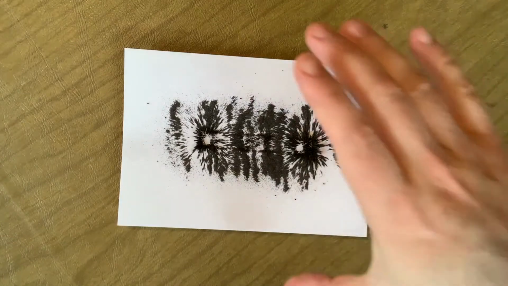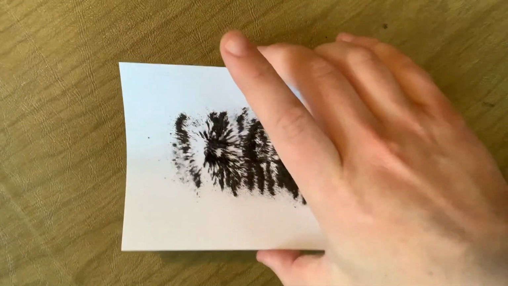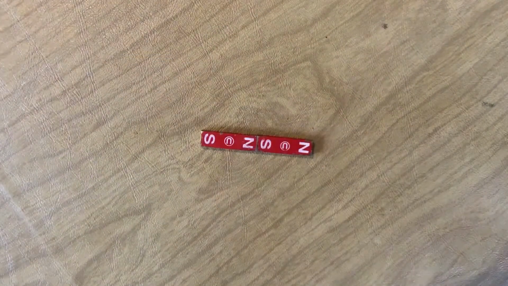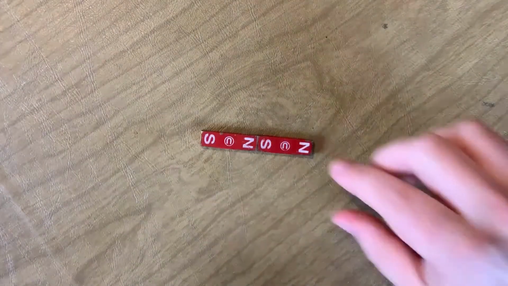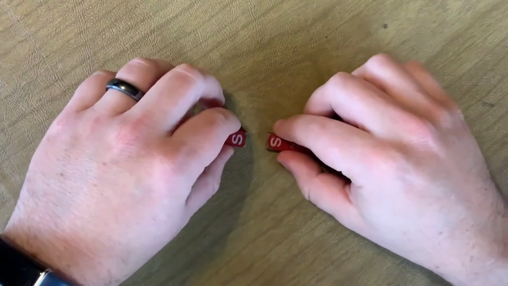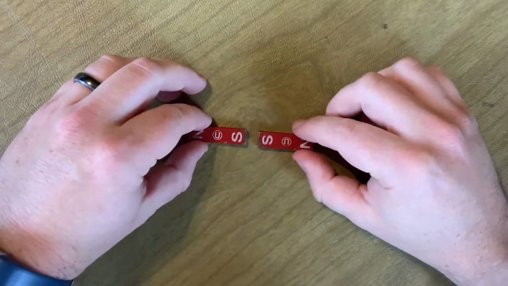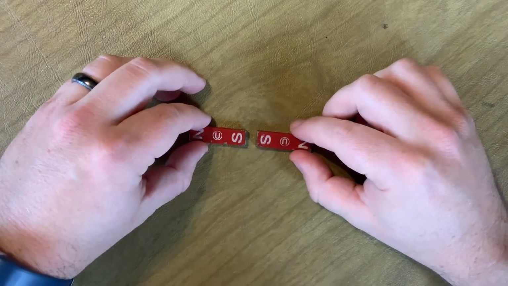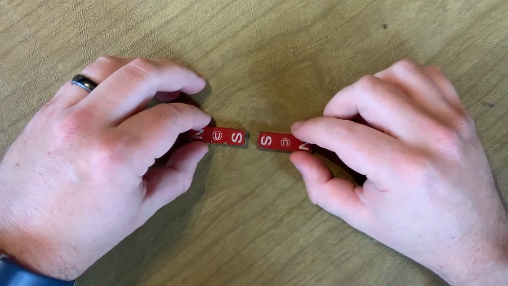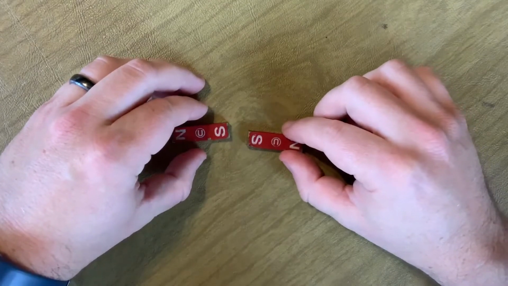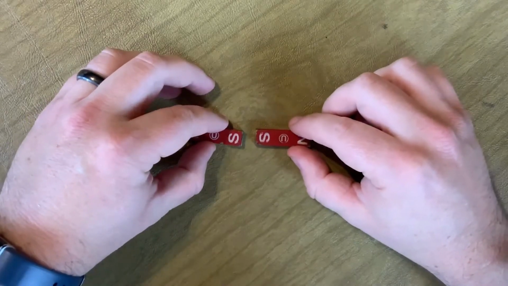All right, and then the final one. I'm going to set up two magnets repelling each other. I'm going to set them as close as they can be without actually touching or pushing away from each other, because if I get too close, again, it will push away.